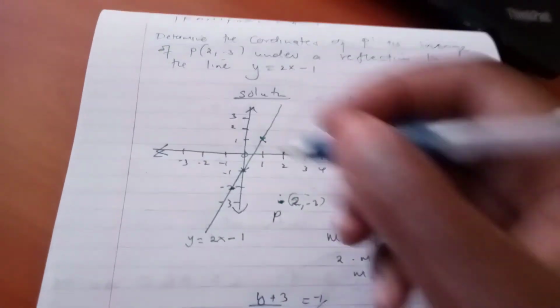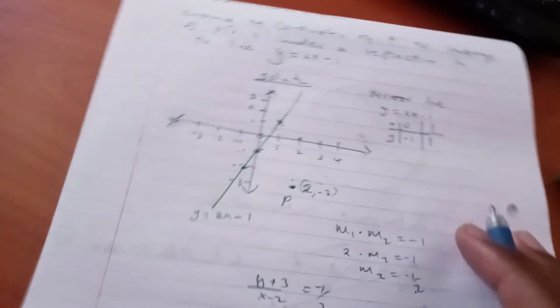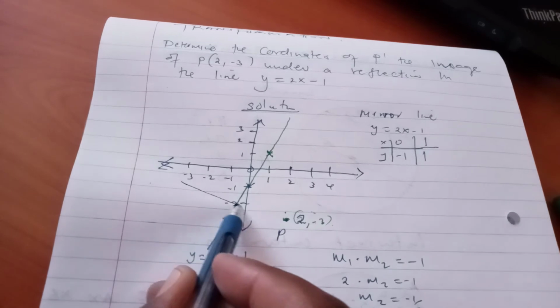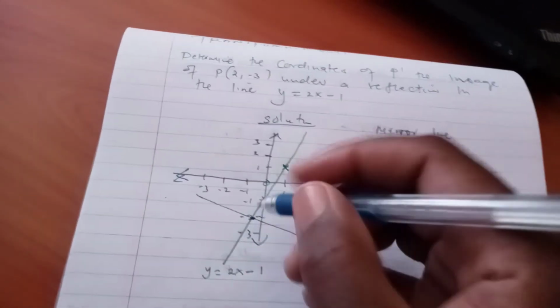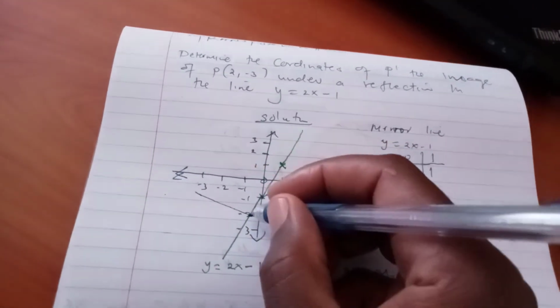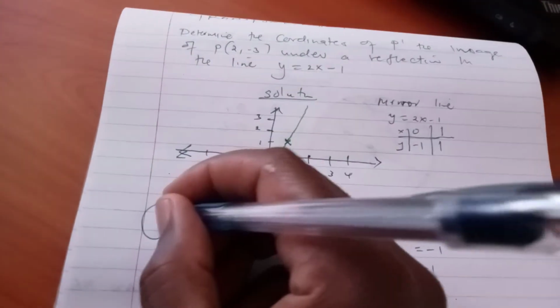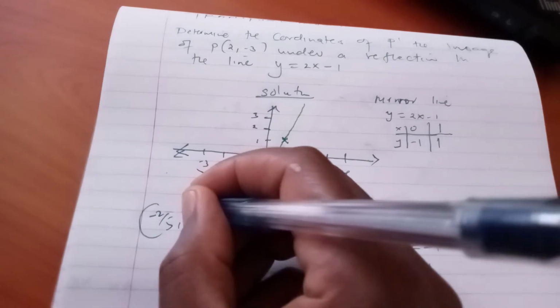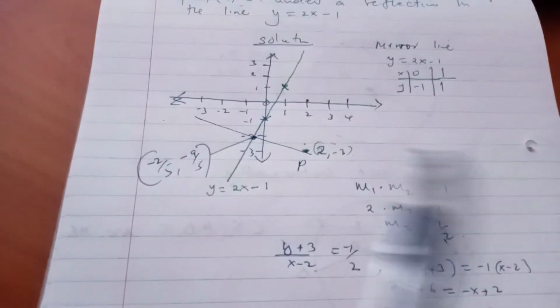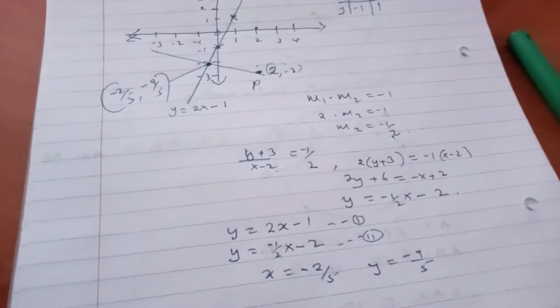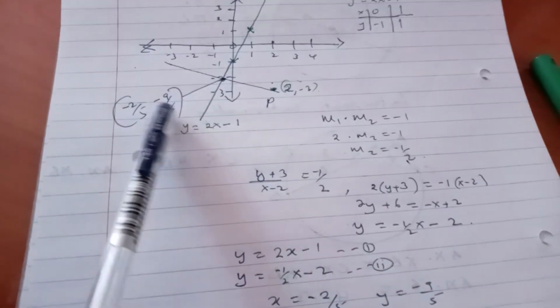So you solve that. And this point now, it is where the line, and I'm hoping that I can draw without a ruler there, where they are meeting. So they are meeting at a point. I'm calling this point, allow me to zoom in somewhere here, negative 2 over 5 comma negative 9 over 5. So where they are meeting, that is the point of intersection, which is a solution to the simultaneous equation we already have here. So this is the midpoint.